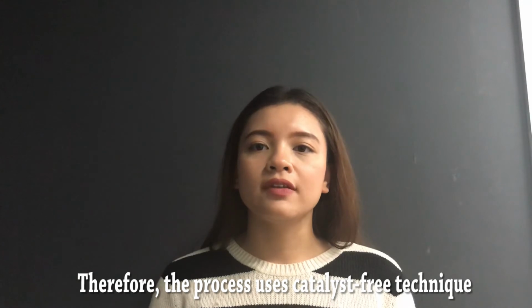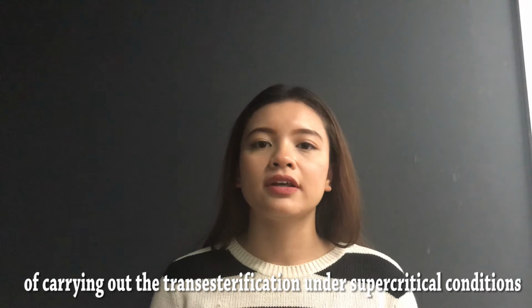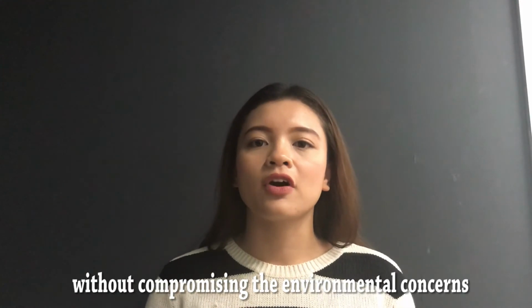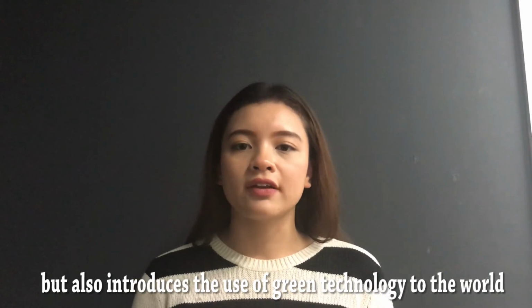Therefore, the process uses a catalyst-free technique of carrying out the transesterification under supercritical conditions. This will not only maintain the benefits of the biofuel without compromising the environmental concerns, but also introduces the use of green technology to the world.